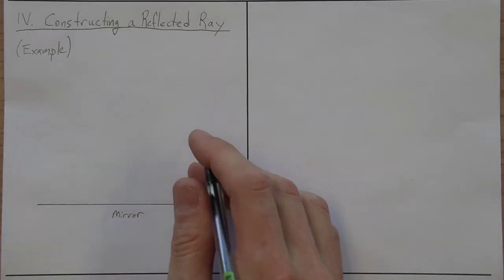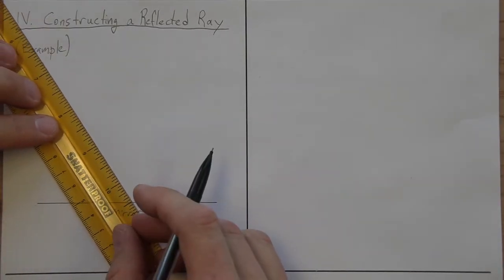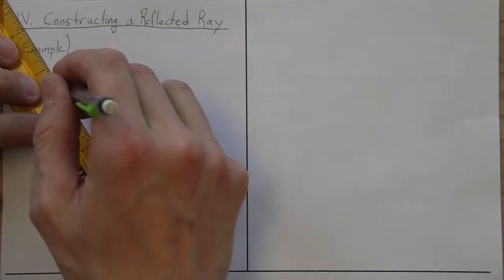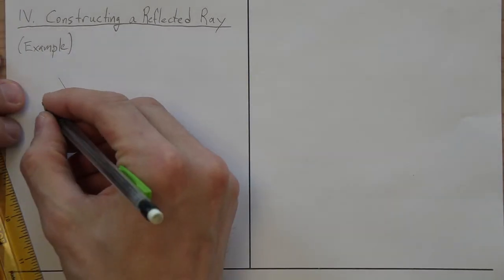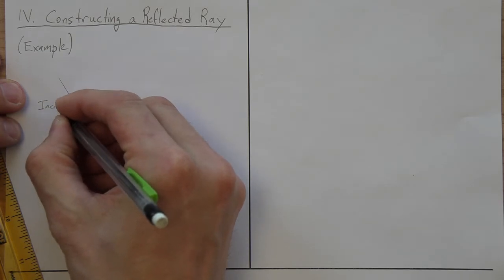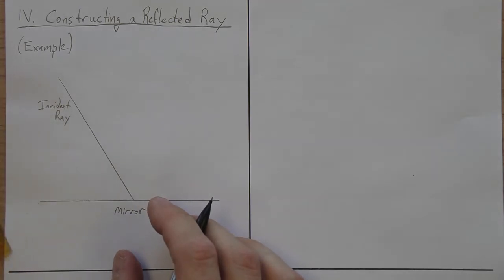And what I want you to do is just make a ray come down and hit the middle of that mirror. It doesn't matter what angle you pick. Just make it randomly come down and hit the mirror like this, and I'm going to label this the incident ray. Again, Regents likes these little labels.